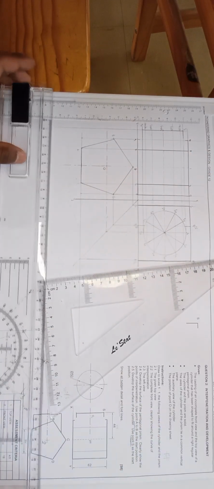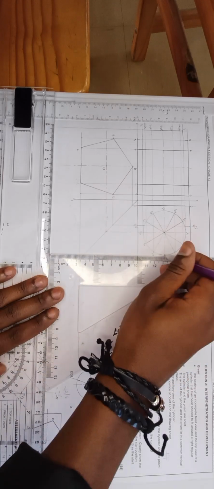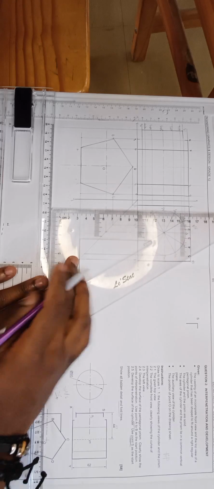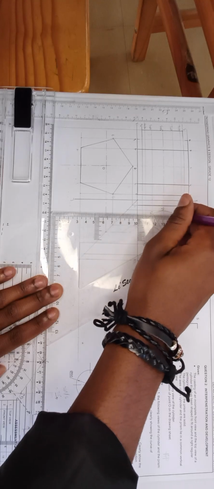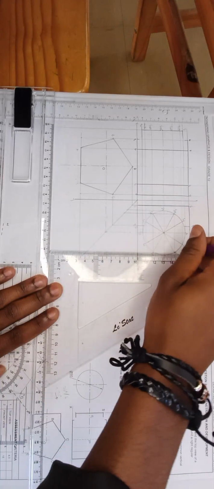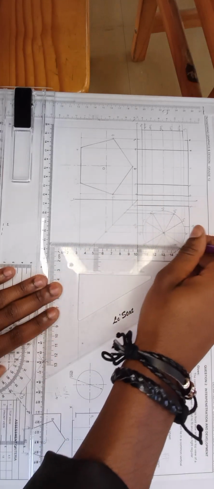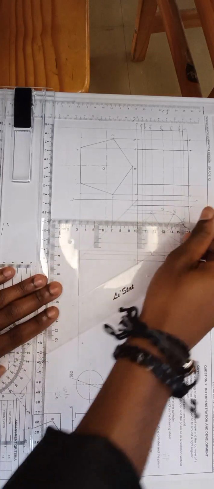Also coming here on our top view, we will need to feature our cylinder. Constructing first this outer point, then coming here on this one. As you can see, they are on the same line. Also these ones, they are on the same line. This one's also on the same line. And then lastly, this one's on the same line.